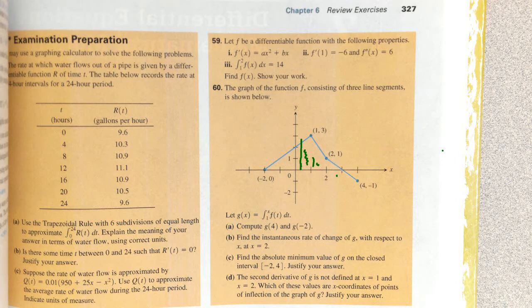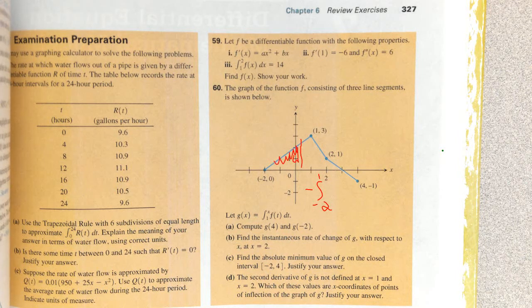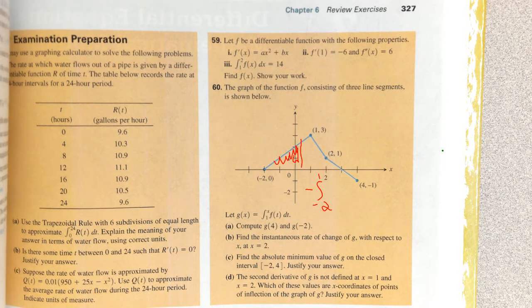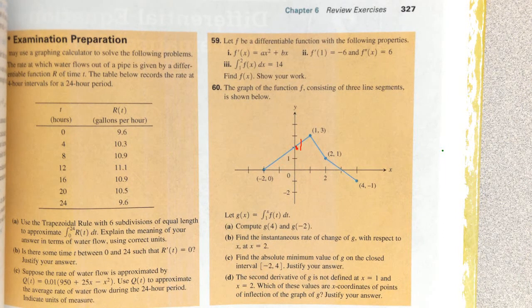G of negative 2 is going to be the integral from 1 to negative 2, and you're going to have to change that around. You're going to have to switch it so that it's the negative of the integral from negative 2 to 1, all right, because you want the lower bound to be less than the upper bound. So you're going to go from negative 2 to 1, and so that is going to be computing this area here. So let me show you the work for that. Get rid of this stuff.